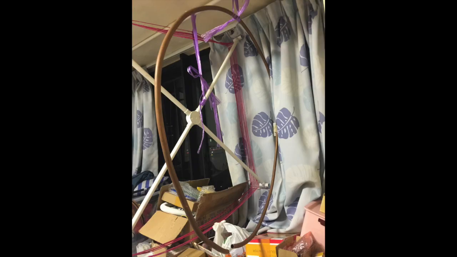I use these soft copper pipes. They are sized 16 millimeter. You can find them from the air conditioning coolant supplies or from regular stores.